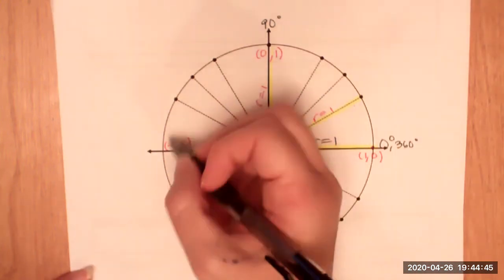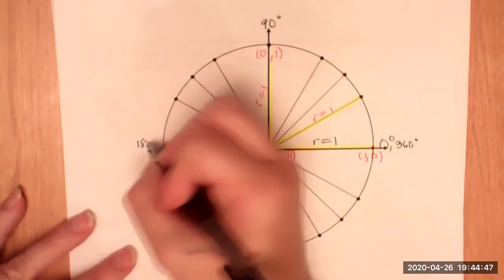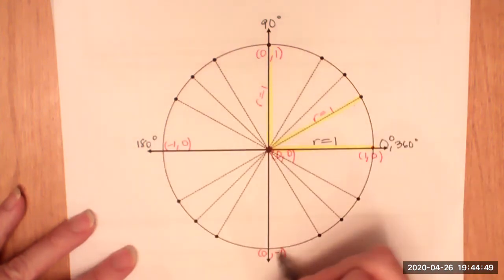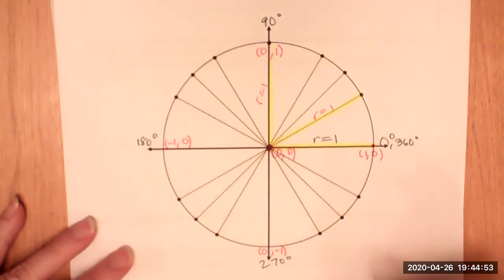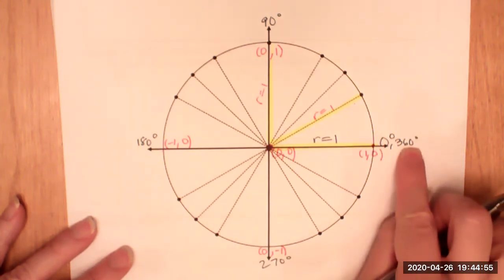Continuing halfway around the circle, we'll be at 180. Okay, 3/4 of the way around the circle, we'll be at 270. And here we're at 360.